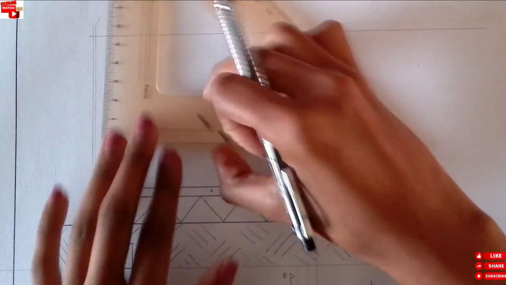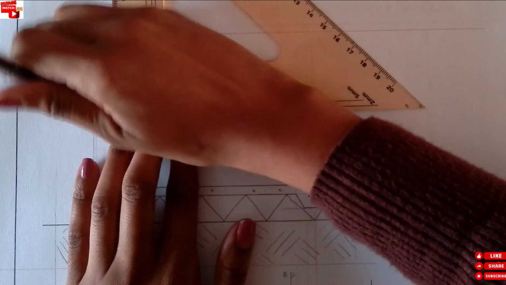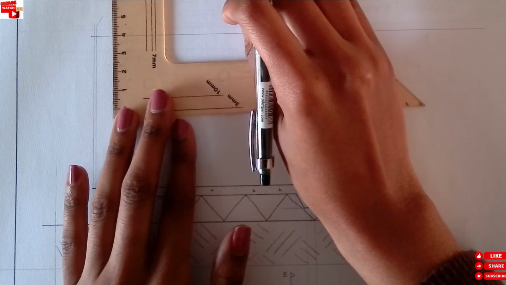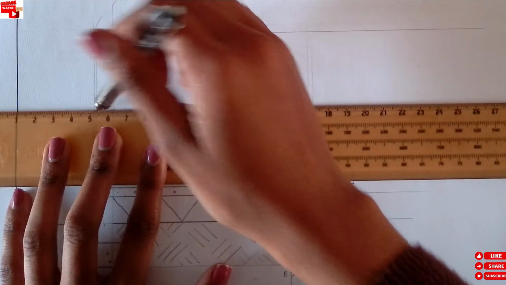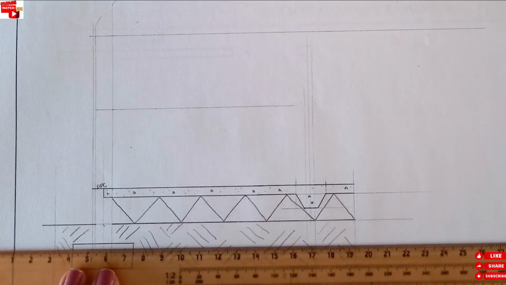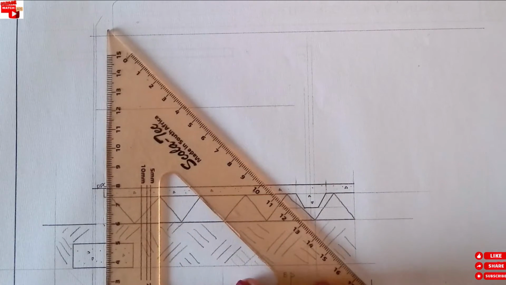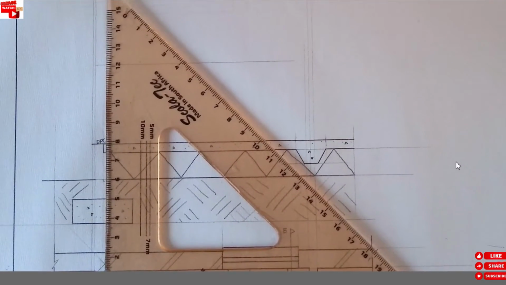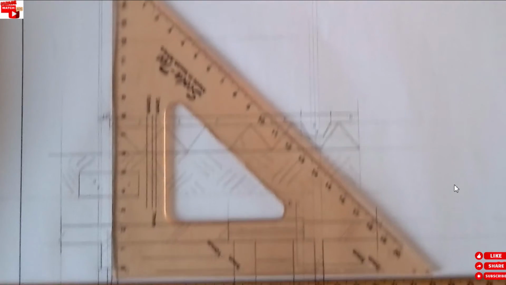Then I just get 40 millimeters long, because that is the height of the window. Just check it again. Then I can project this height across. Then from there, we can just project from the floor plan. I'll just move it down a little so that you can see.